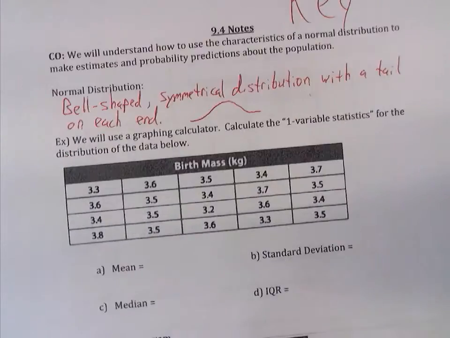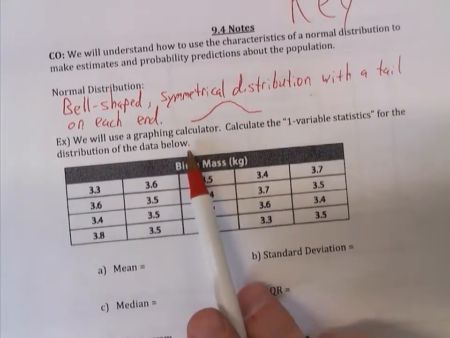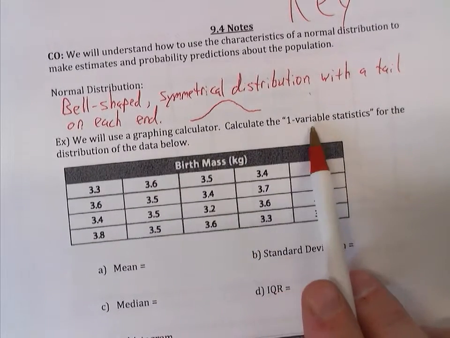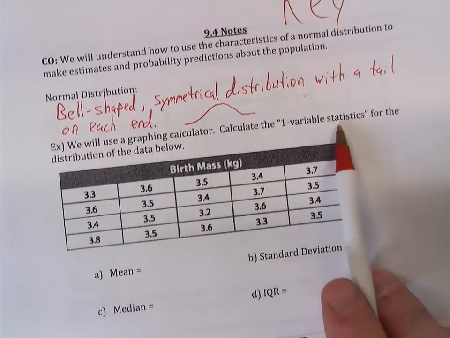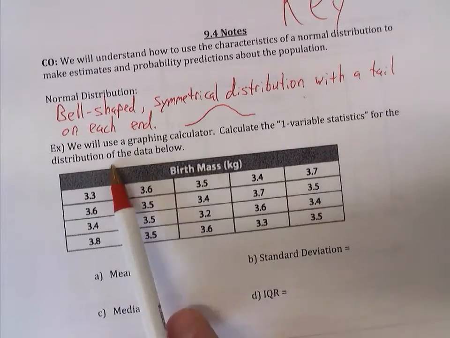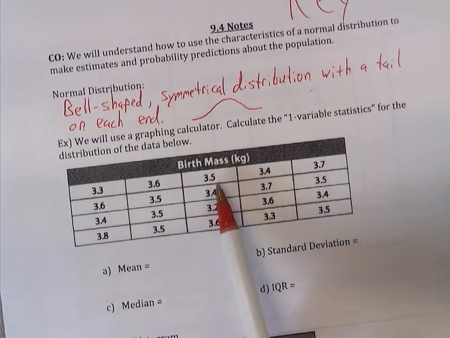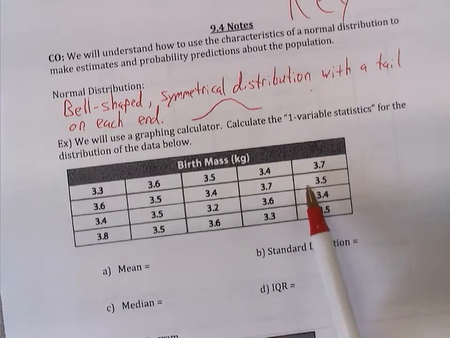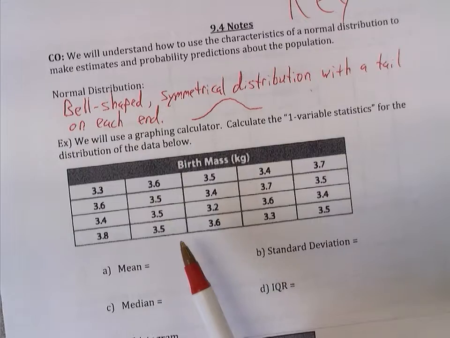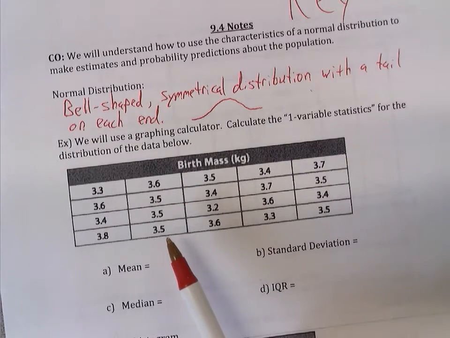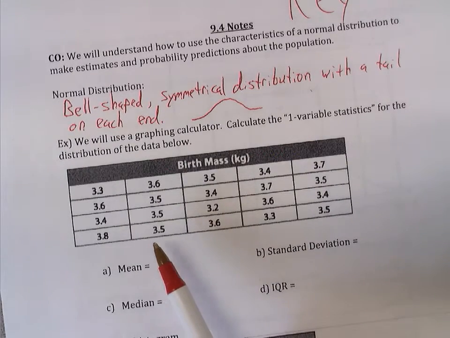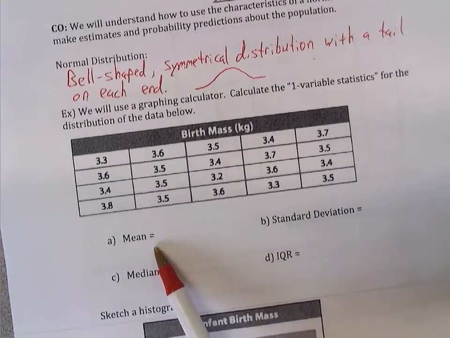Okay? So we're going to use a graphing calculator. I want you to calculate the one variable statistics, like we did a few days ago, for the distribution of the data below. That means I want you to take all of this data and put it into a list in the graphing calculator. You can put it into list 1 or list 2 or list 3. I don't care. It doesn't really matter where you put it as long as you put it in that list. And then go to stats, have it calculate the one variable statistics, and it should kick out these numbers.